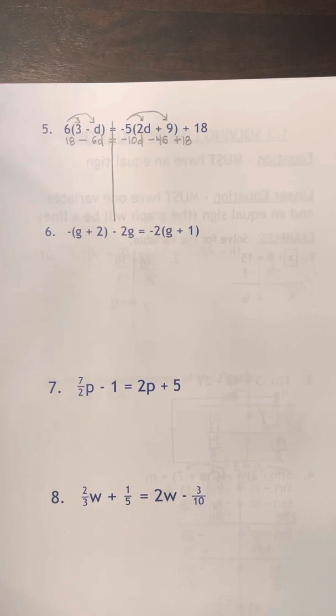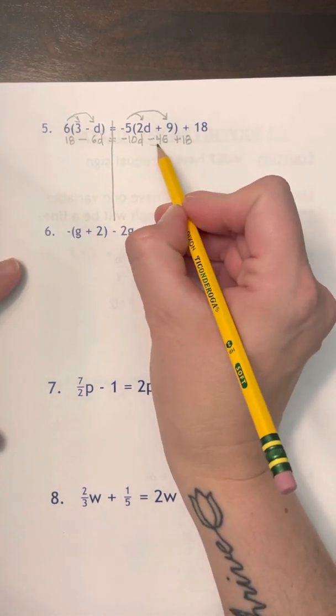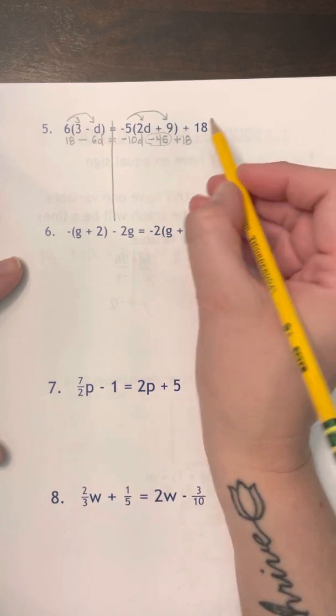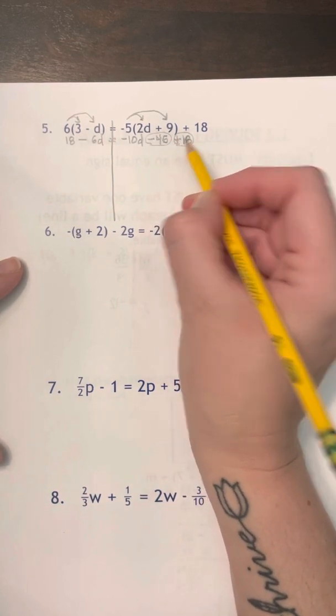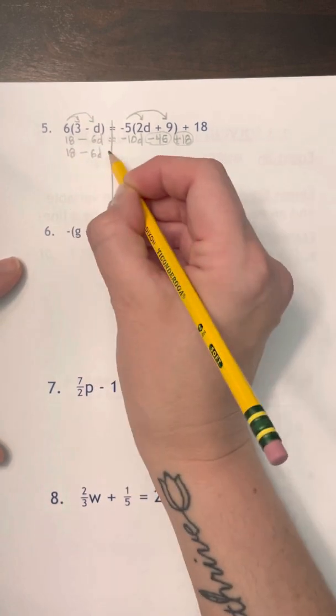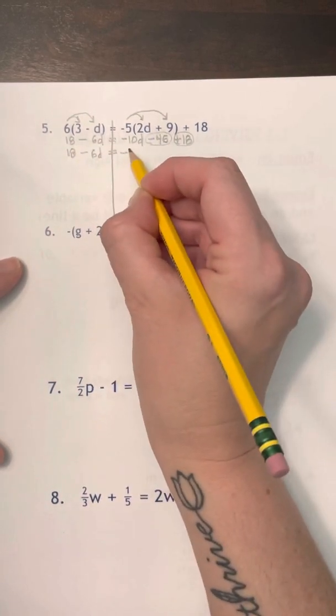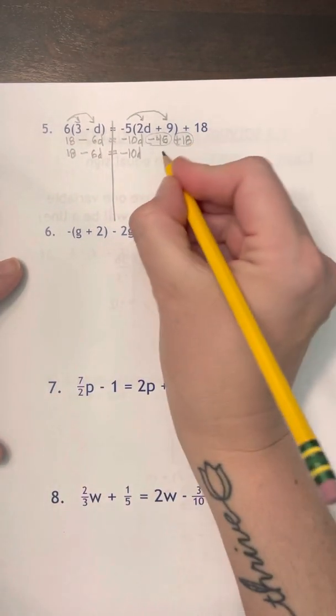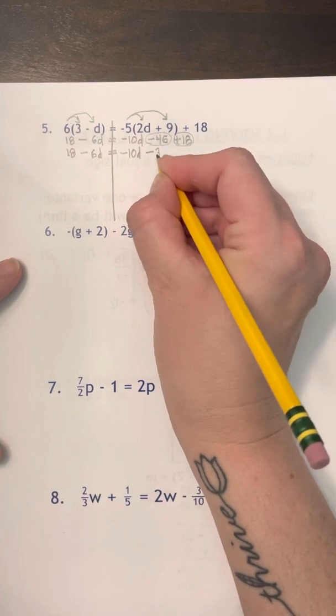So again, I notice I have like terms. I have the negative 45, which is a constant. Remember, that means it doesn't have a variable. I have the plus 18, which is also another constant. So we're going to combine those together. Everything else is staying as is for the moment. So we're going to do negative 45 plus 18, and that's going to leave me with a negative 37.